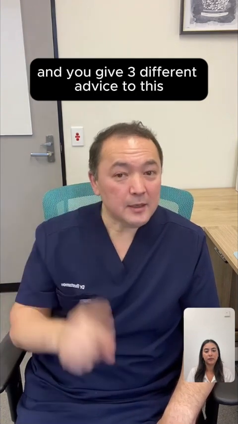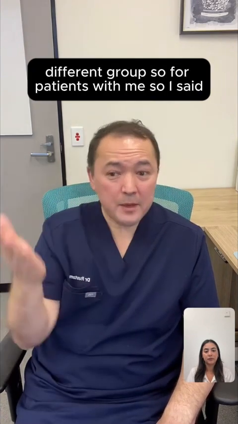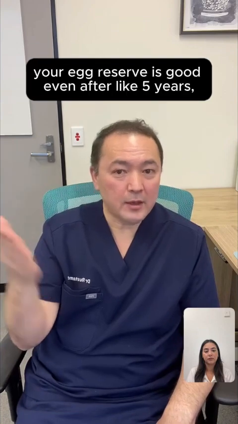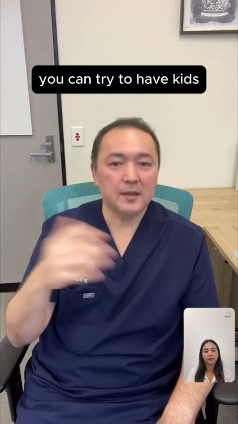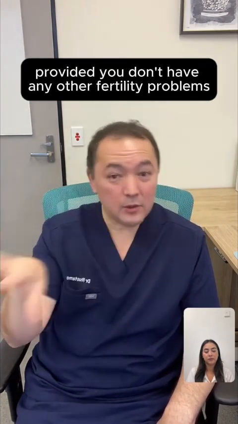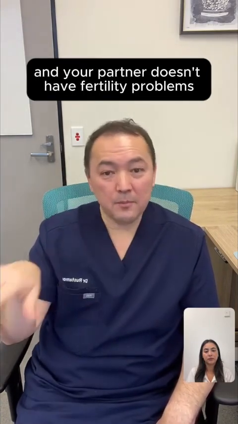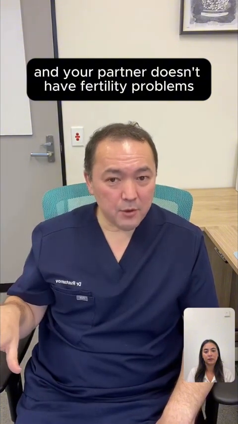And you give 3 different pieces of advice to these different groups. For patients with PCOS, I say, don't worry, your egg reserve is good. Even after 5, 6, or 7 years, you can try to have kids and you shouldn't have much problem, provided you don't have any other fertility problems, and your partner doesn't have any other fertility problems.